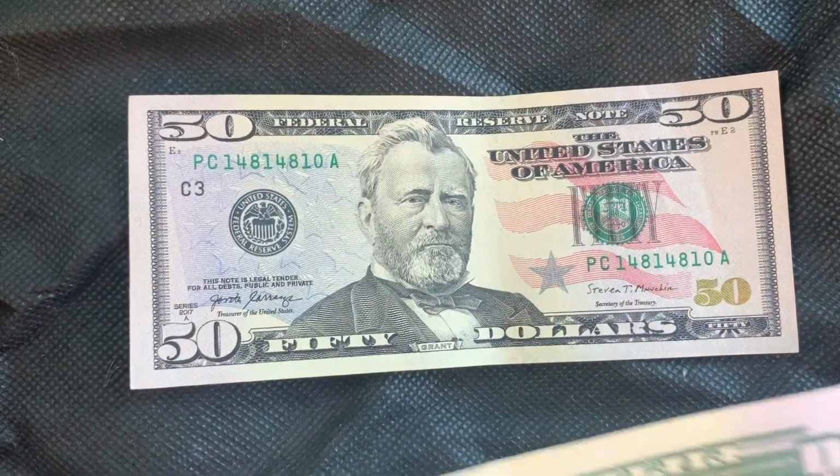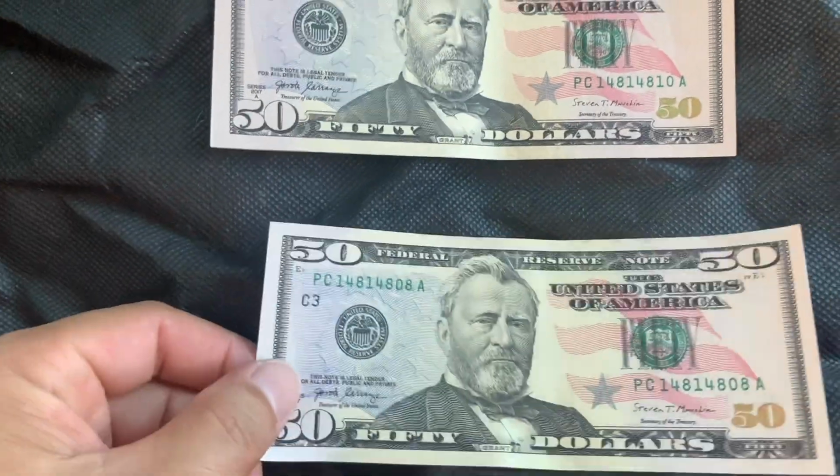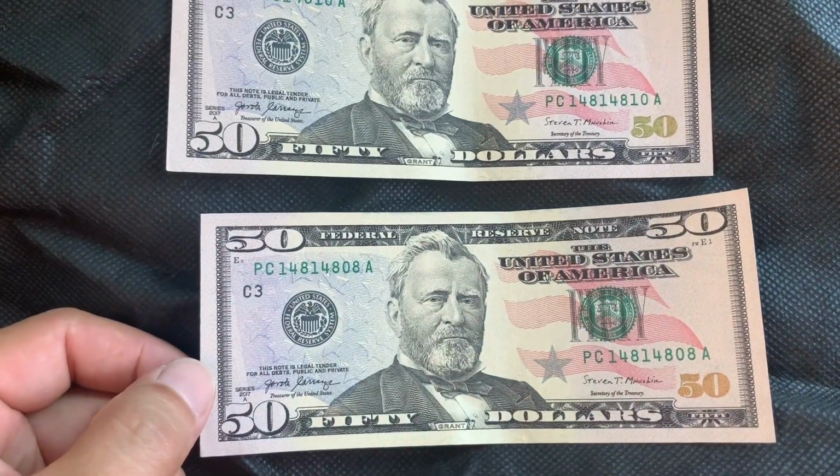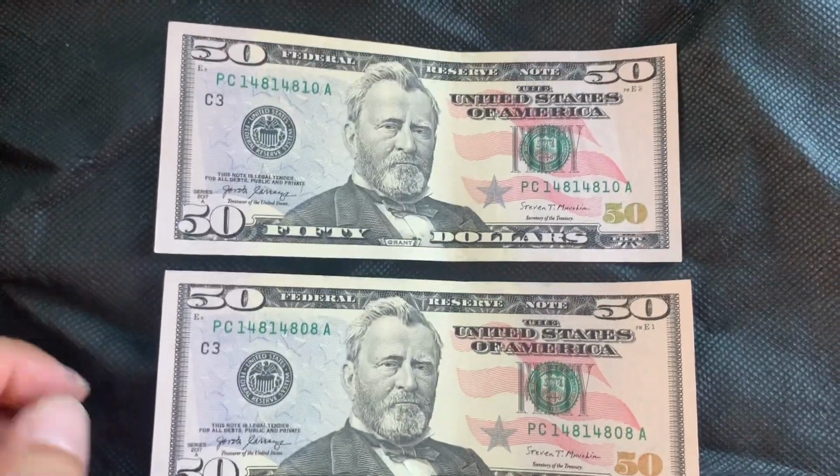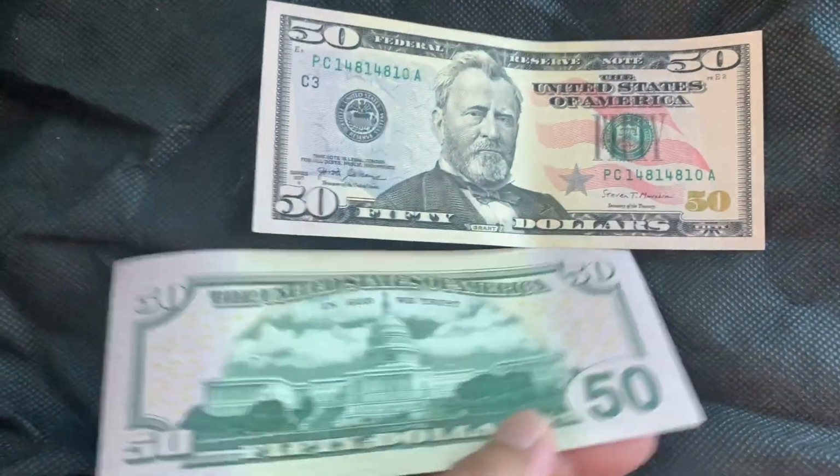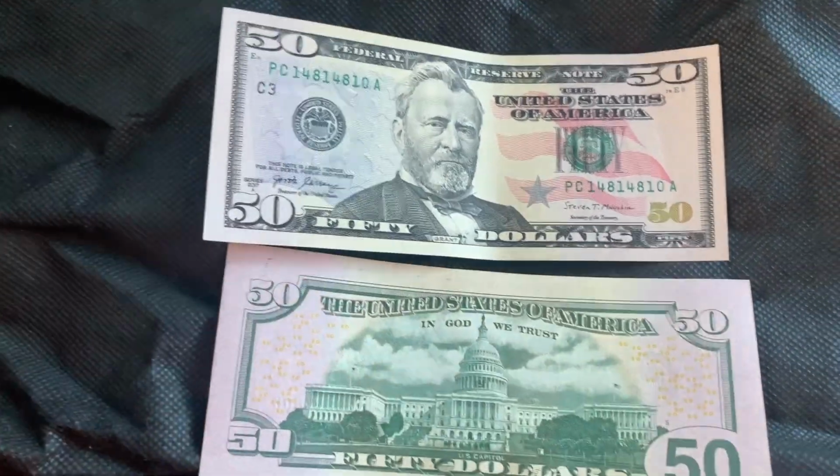I have another one right here. It's $100. Front.